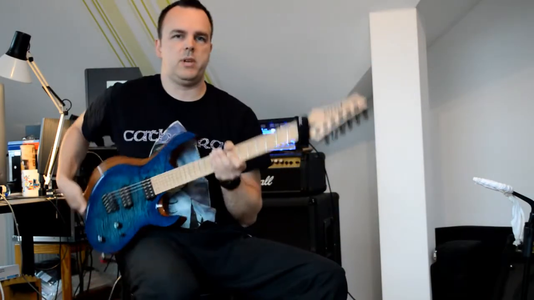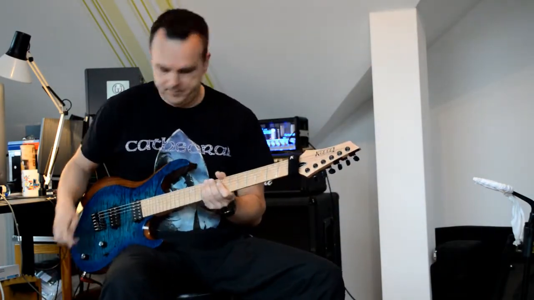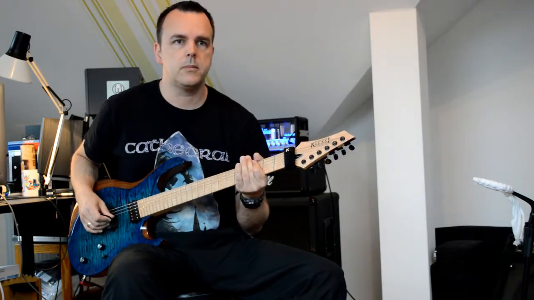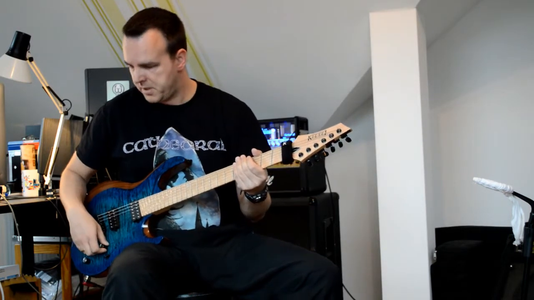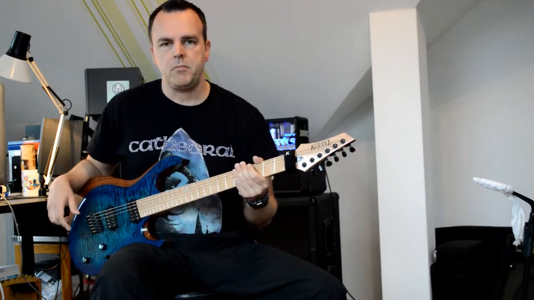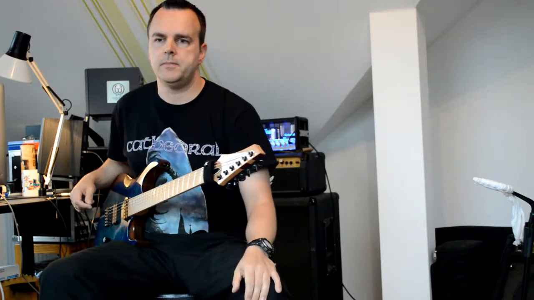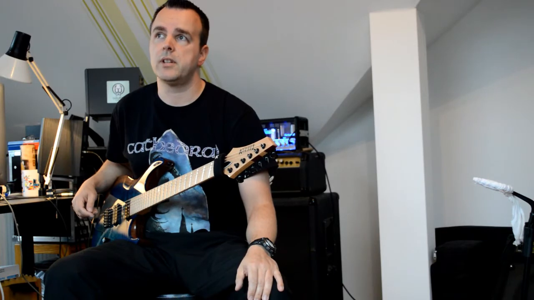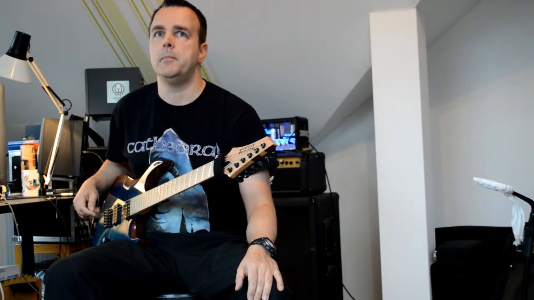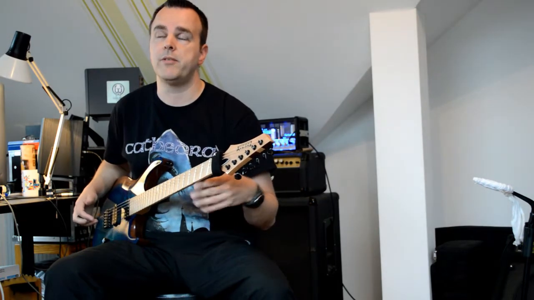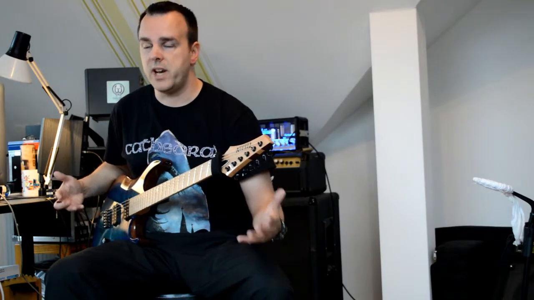So I have my reliable Kiesel here, and should work. Okay, it does. So the idea is to show you some chords that I really like, that I implement very often, and maybe just explain how I go about songwriting, riff after riff, with a song that I'm actually writing right now.